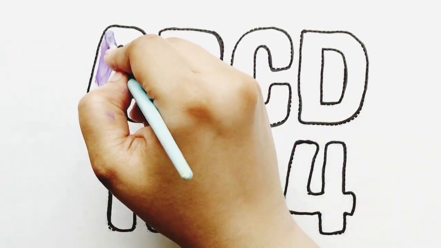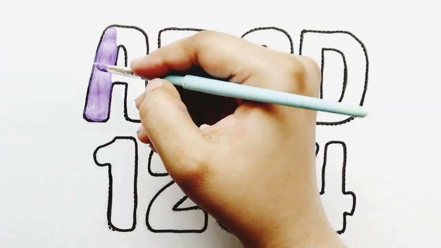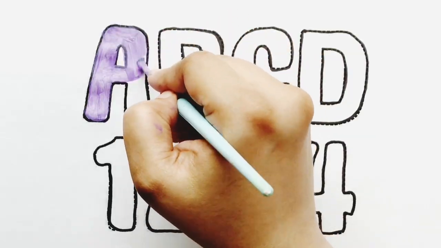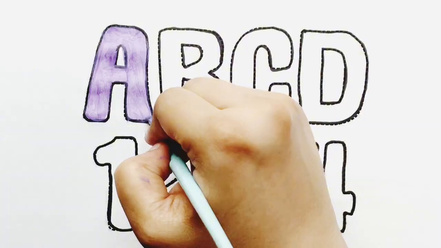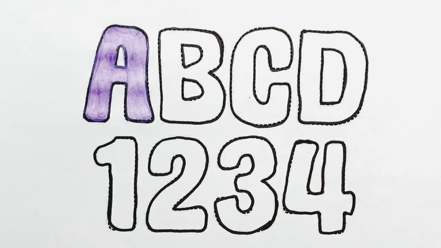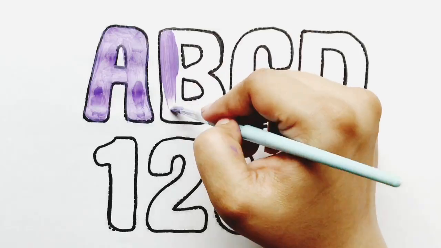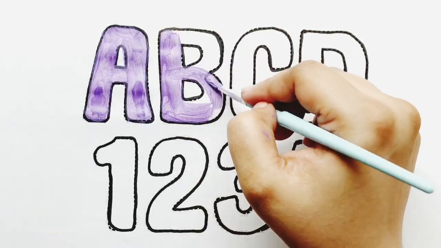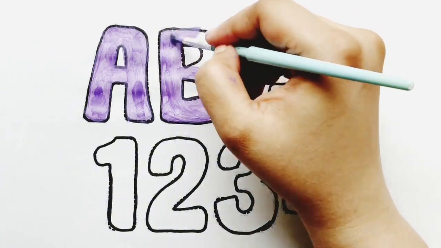Let's paint. Purple color. A for apple. B for bag. We're singing all together. Yeah, let's see a list of words that start with the letter A.